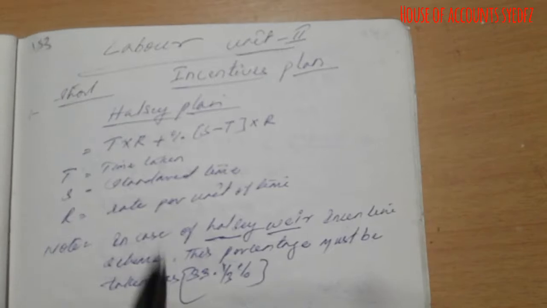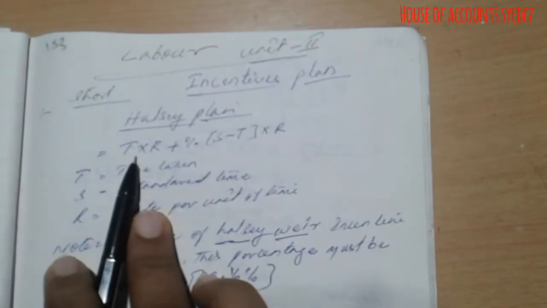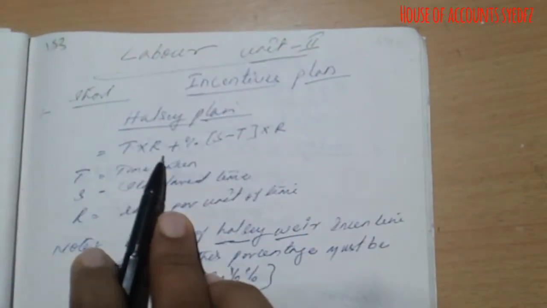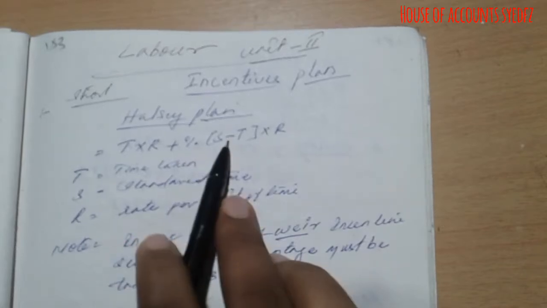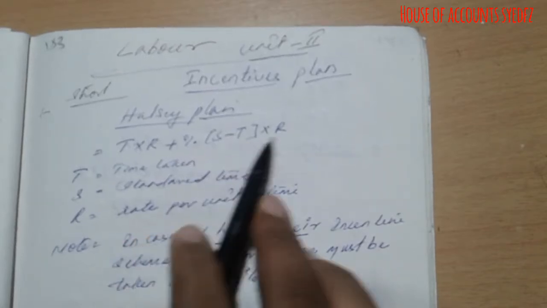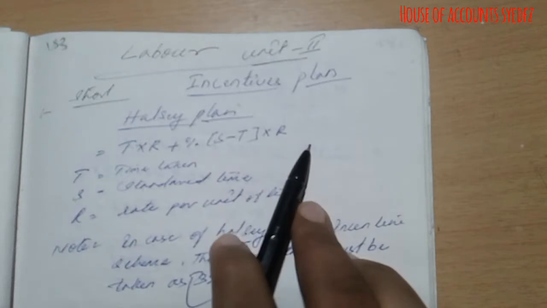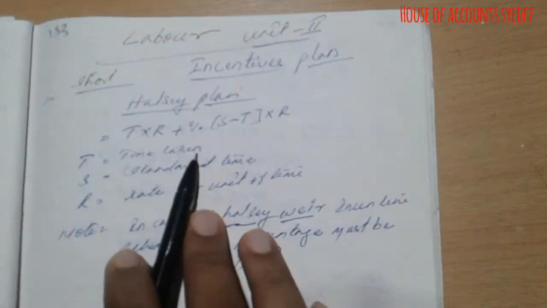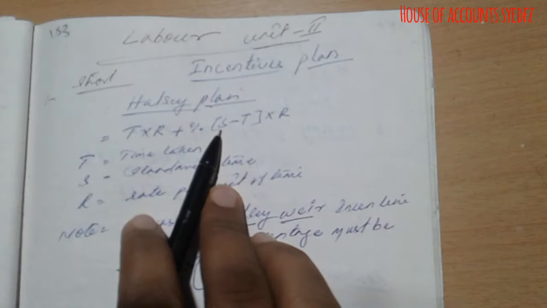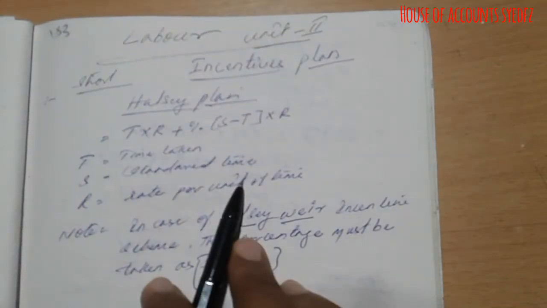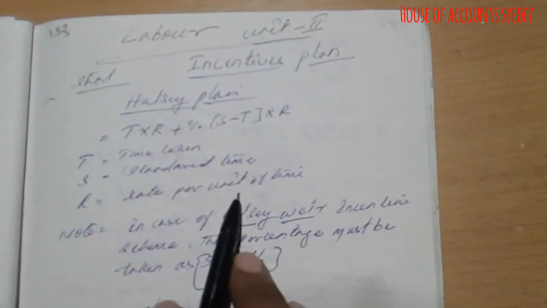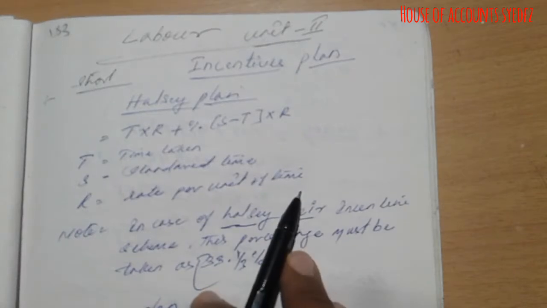In the Halsey plan, the formula is T into R plus percentage into (S minus T) into R. T means time taken, S means standard time, and R means rate per unit of time.